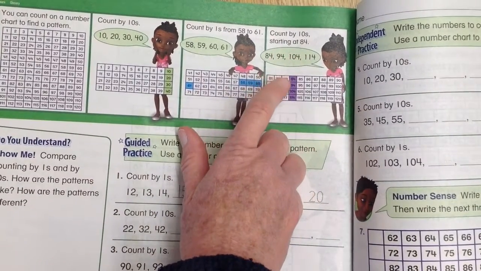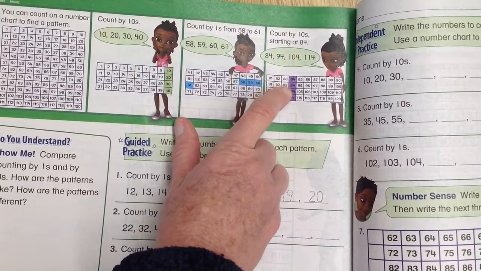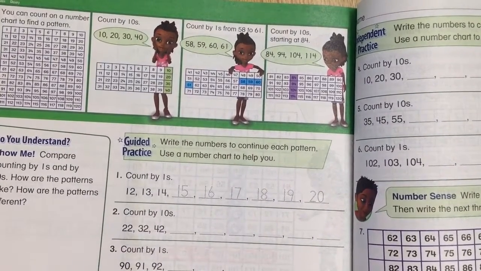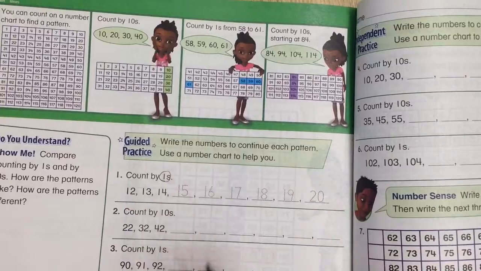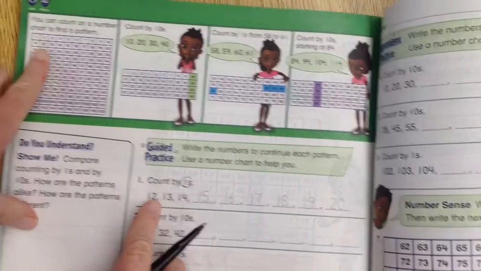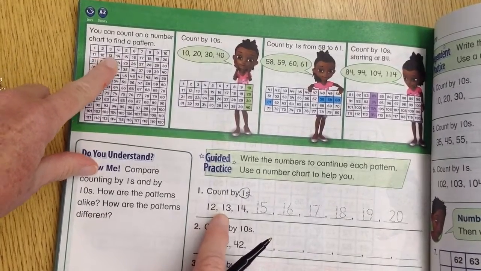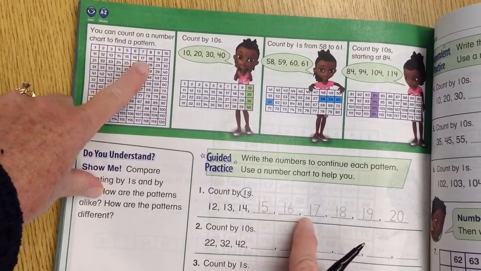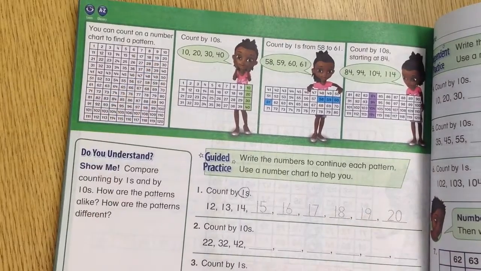Count by tens, starting at 84. Again, we're going to go up and down. 84, 94, 104, 114. So now, for number one, it says write the numbers to continue each pattern. Use a number chart to help you. So we're going to count by ones, which means we're going to start at 12, and we're going to go across. So 12, 13, 14, 15, 16, 17, 18, 19, 20.